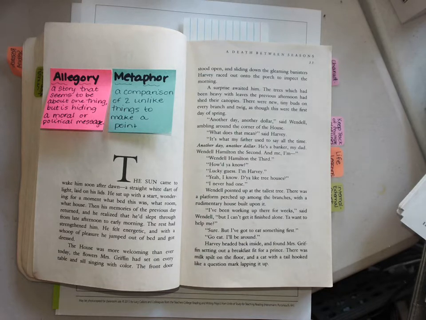"Another day, another dollar," said Wendell, ambling around the corner of the house. "What does that mean?" said Harvey. "That's what my father used to say all the time. Another day, another dollar. He's a banker, my dad, and I'm Wendell Hamilton II." And me, I'm Wendell Hamilton III.